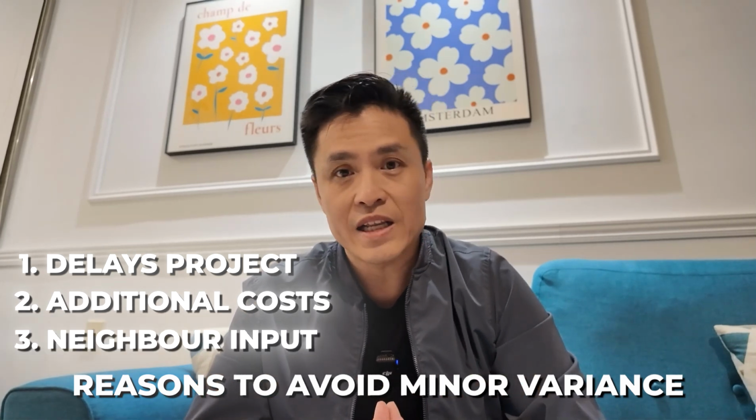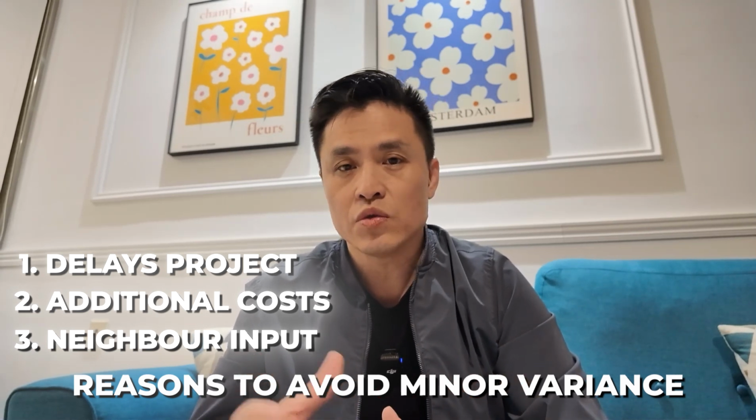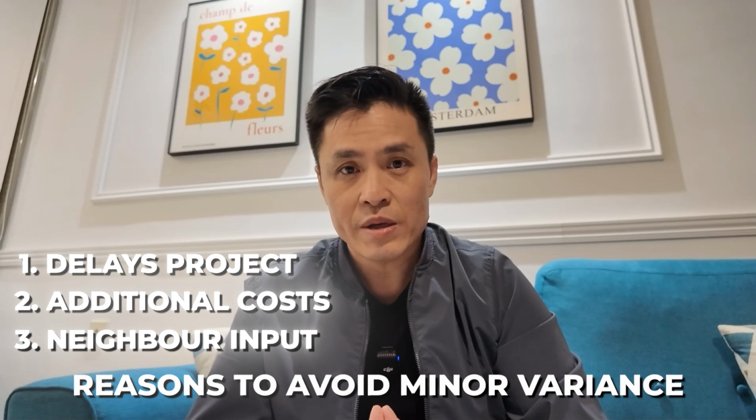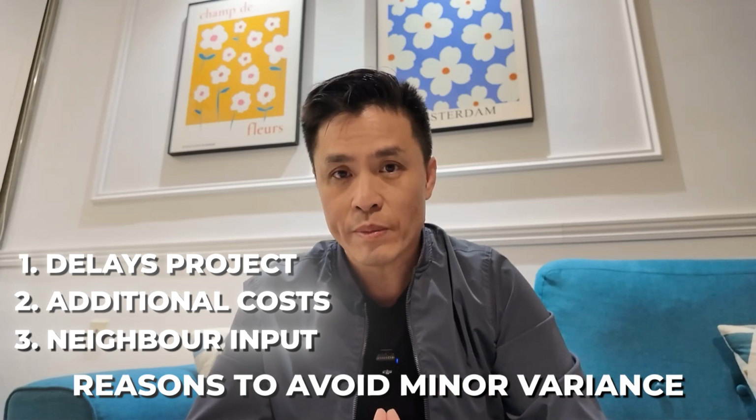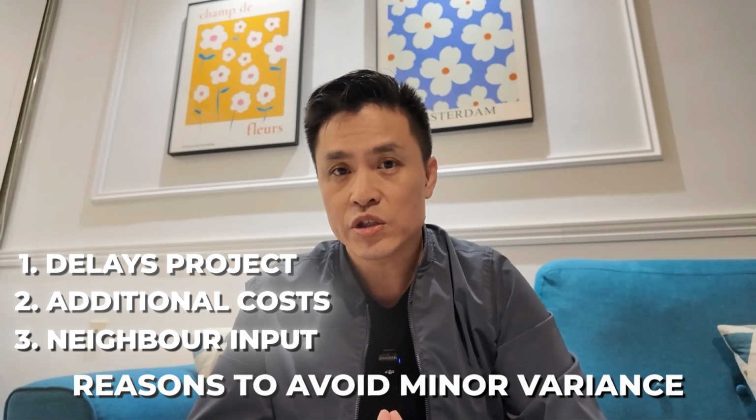The other thing is that it's going to involve the neighbors, right? We always want to be able to do a project without necessarily needing neighbor input. But if you are going to go through a minor variance process, your neighbors will be notified and they have an opportunity to voice their opinion. Now, we want to avoid this, but in some cases, it might still make sense to utilize this process. What are some of those reasons?